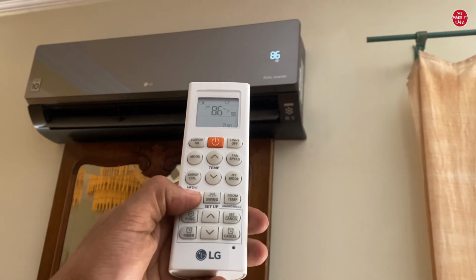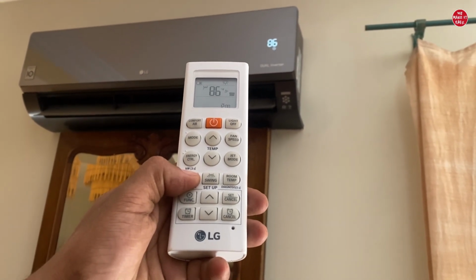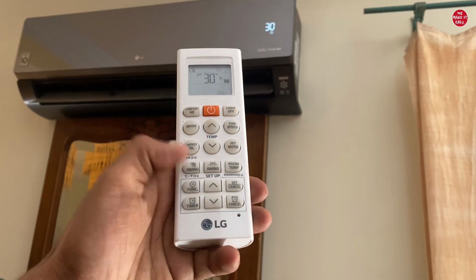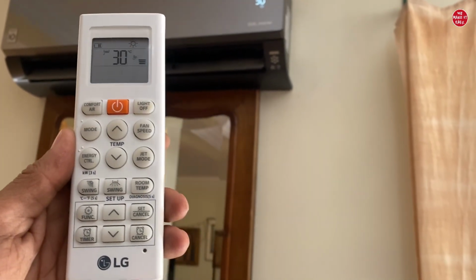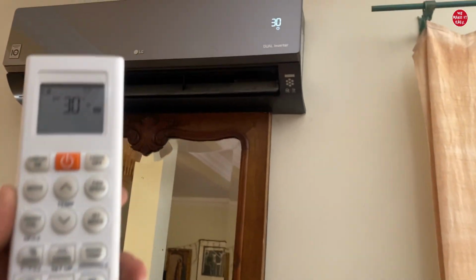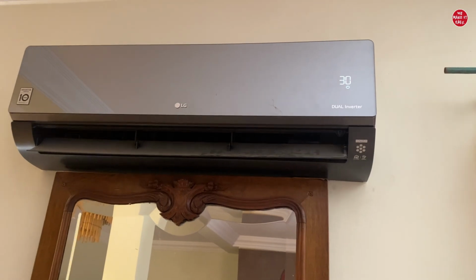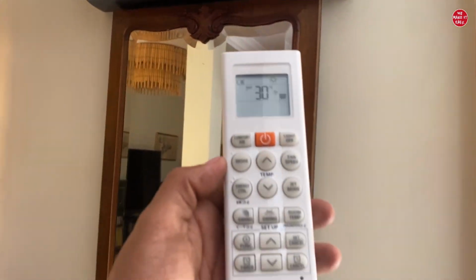The temperature unit will change from degrees Fahrenheit to degrees Celsius on the display. And now, as you can see, we have successfully changed the temperature from Fahrenheit to Celsius. The air conditioner is now set correctly and ready to use.